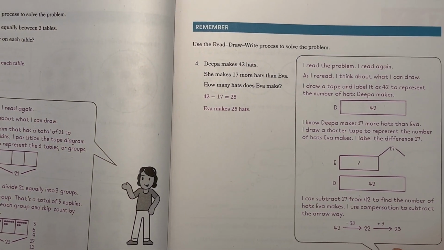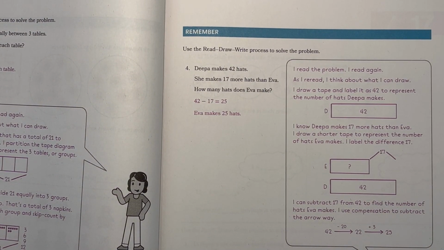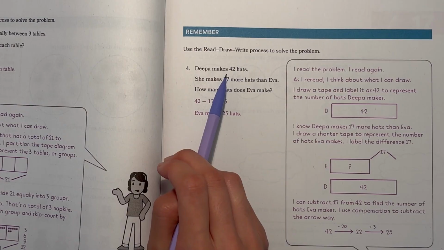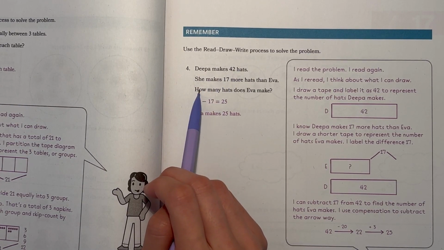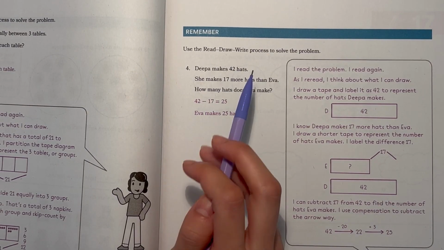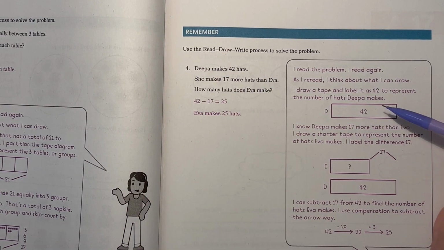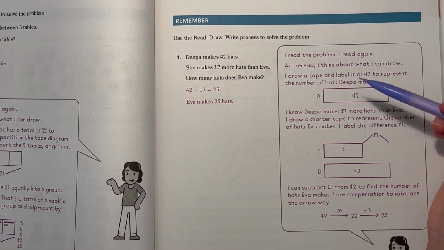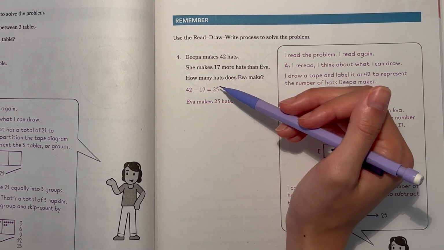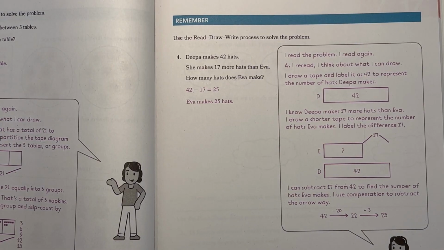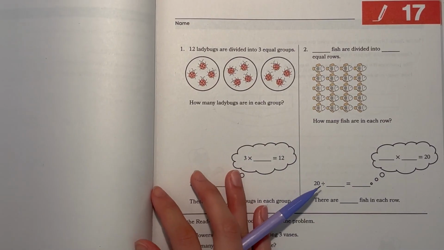So yeah. And now over here, it says use the Read, Draw, Write process to solve the problem. Deepa makes 42 hats. She made 17 more hats than Eva. How many hats does Eva make? So 42 minus 17, like they did over here, because first we need to find Eva. So 42 minus 17 equals 25. So Eva makes 25 hats. Alright, pretty simple. Now let's get started.